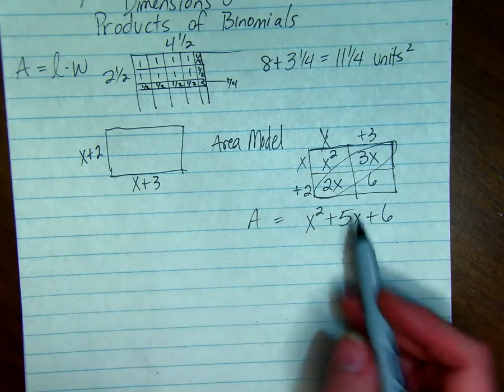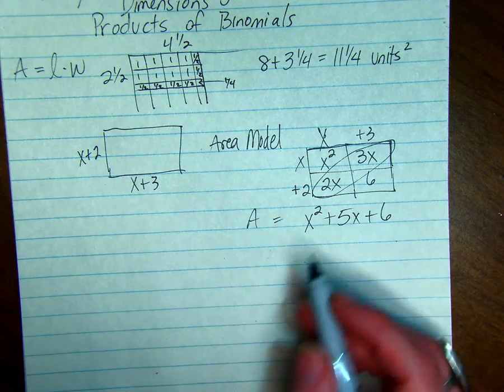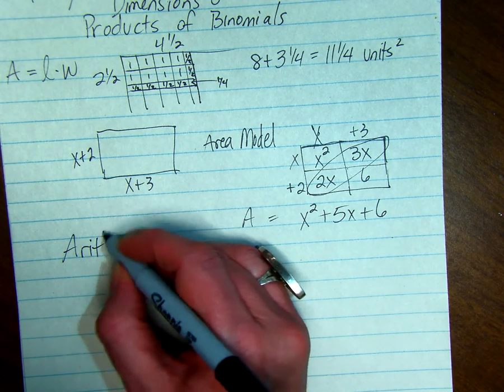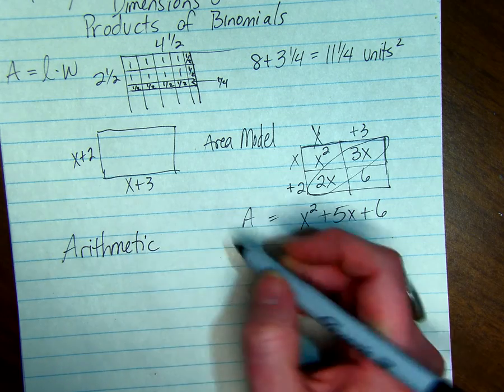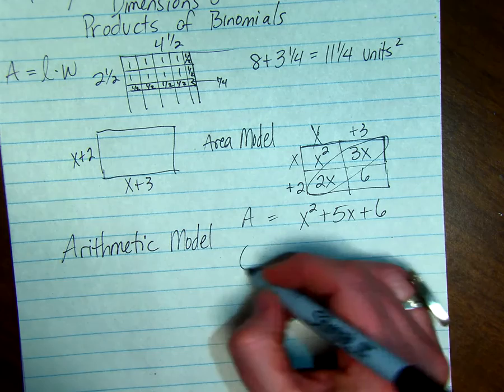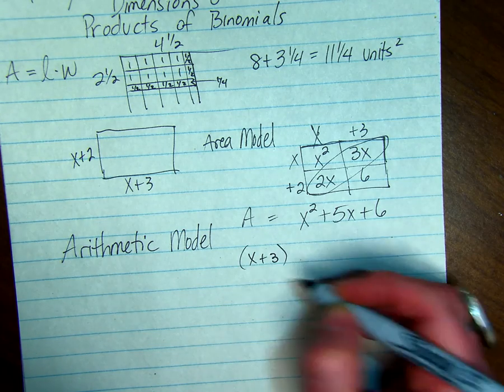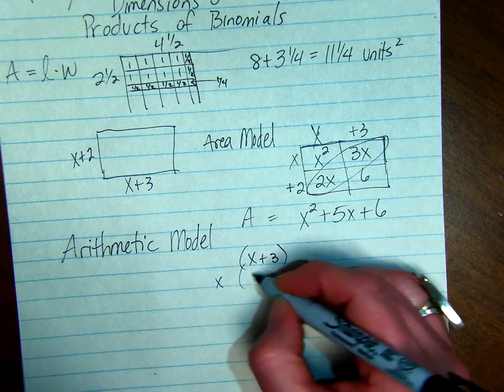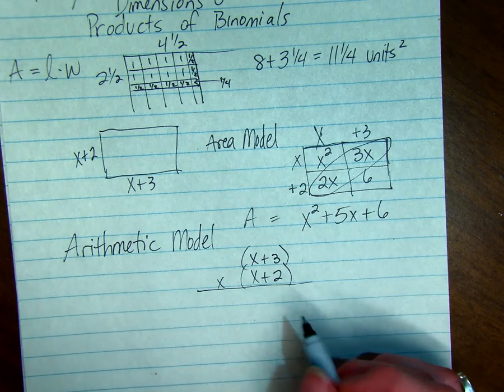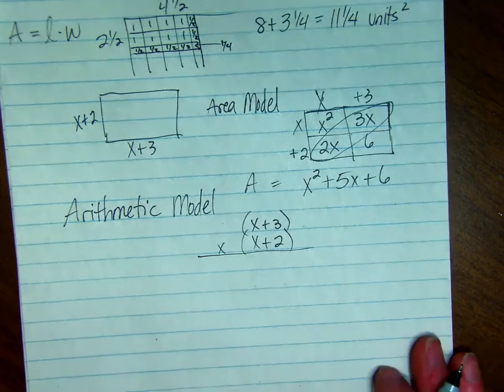There's another way to find the area of this rectangle, and it's called the arithmetic model. So if we took our length times our width, we could do x plus 3 times x plus 2. And we just do kind of a vertical multiplication. We multiply just like we would with 2-digit numbers.